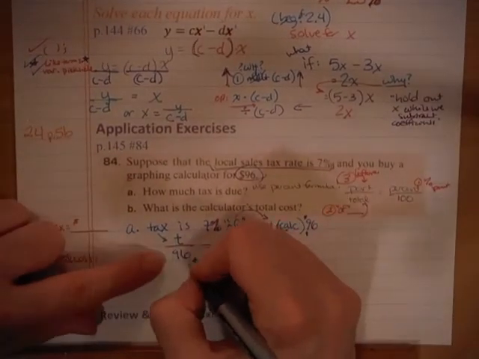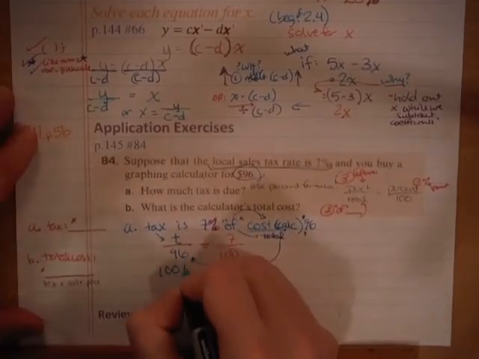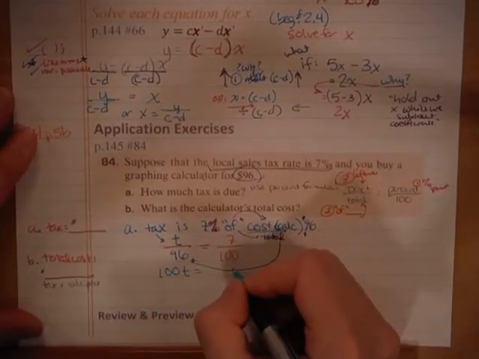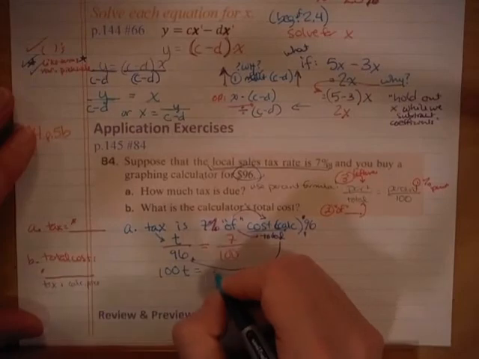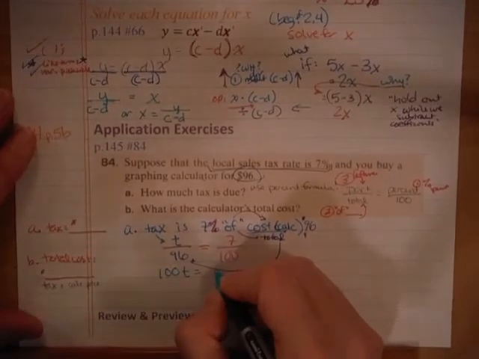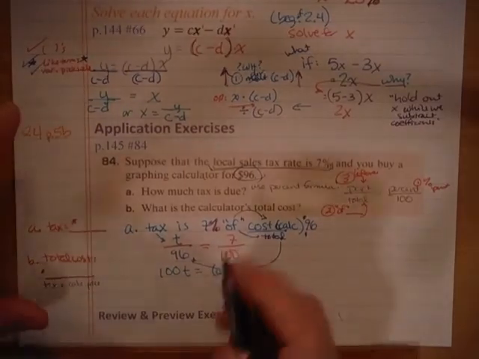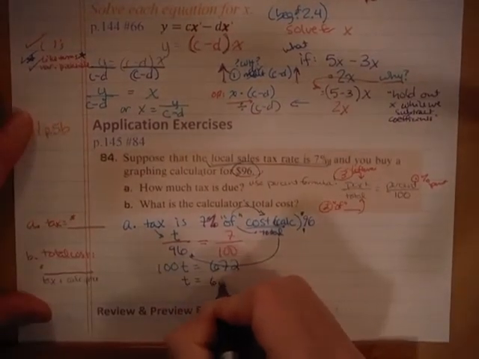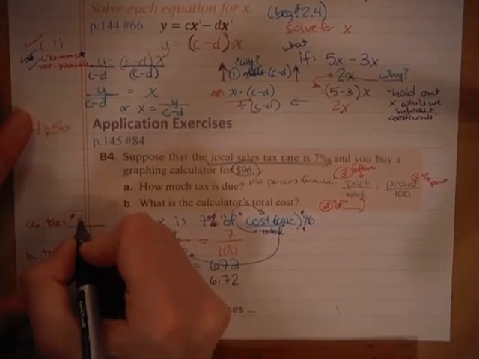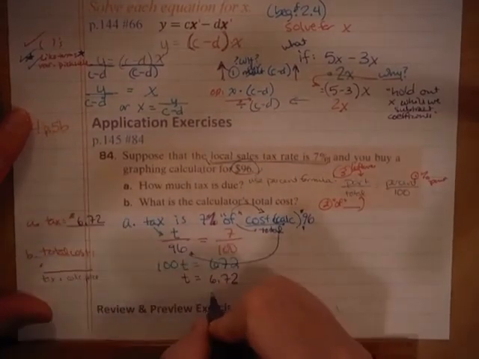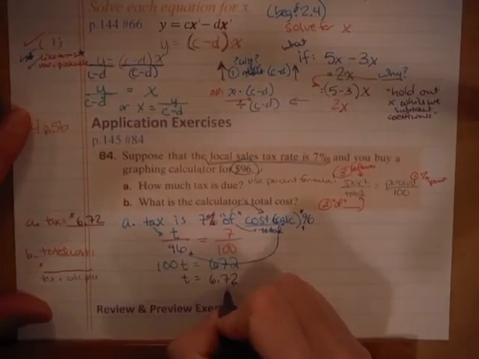100 times T equals 96 times 7, using cross multiplication because I have one fraction times one fraction. 96 times 7 is going to be 672. Divide both sides by 100, and T is going to be 6.72. So my answer for my tax is I'm spending $6.72 for tax.